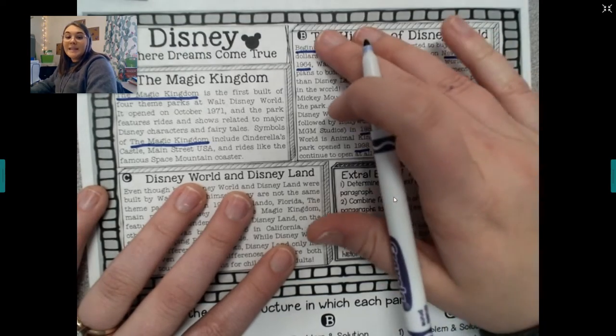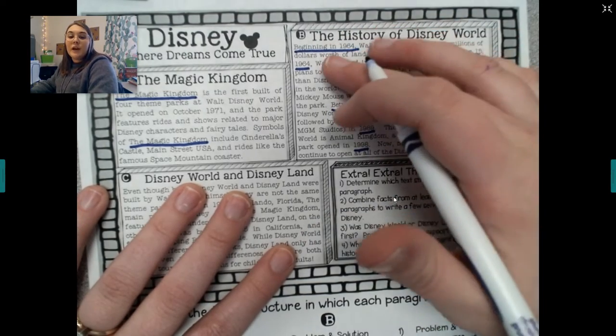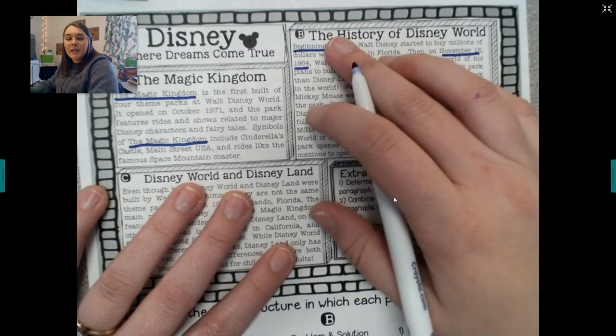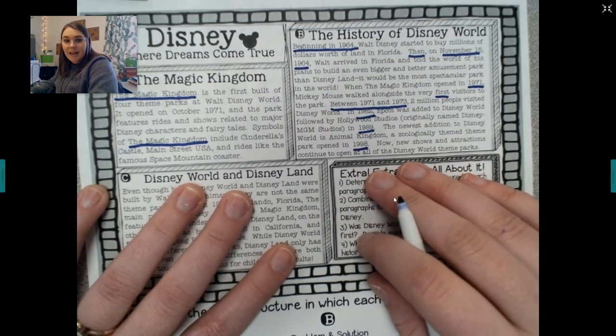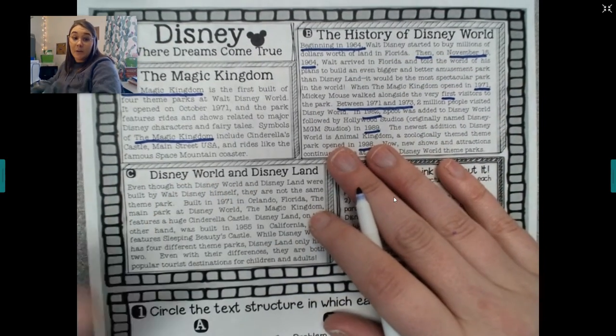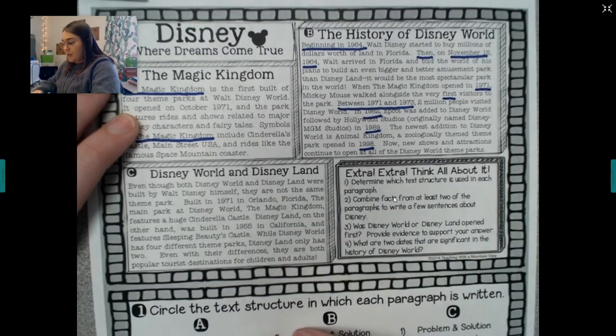This one is in order. It starts at the very beginning of Disney World and it goes till today. I'm almost positive I know what that one is, but let's read this one just to make sure I'm right.